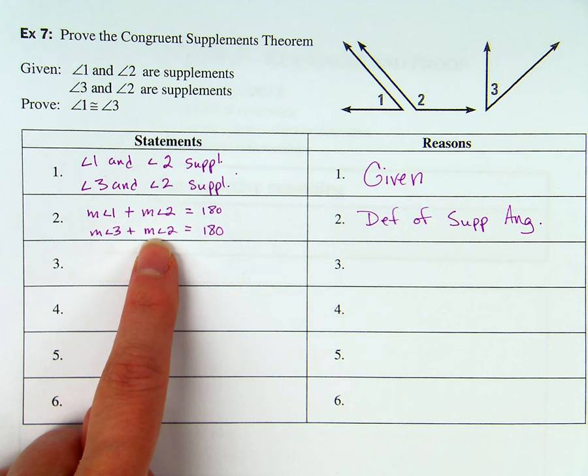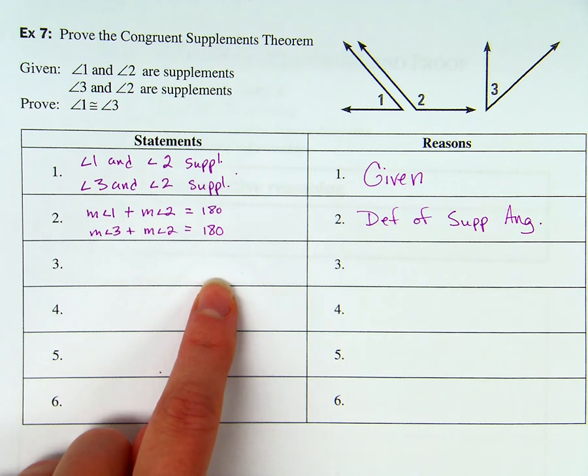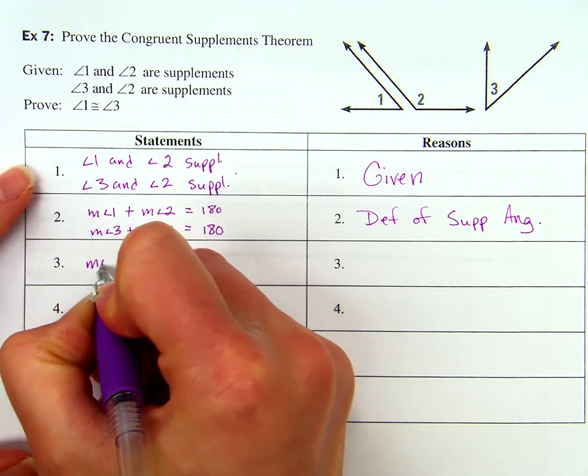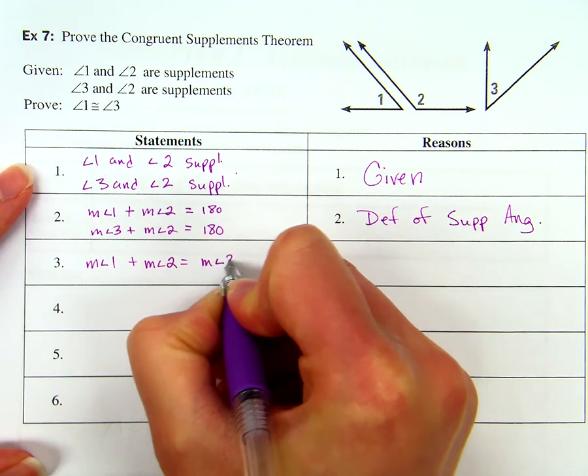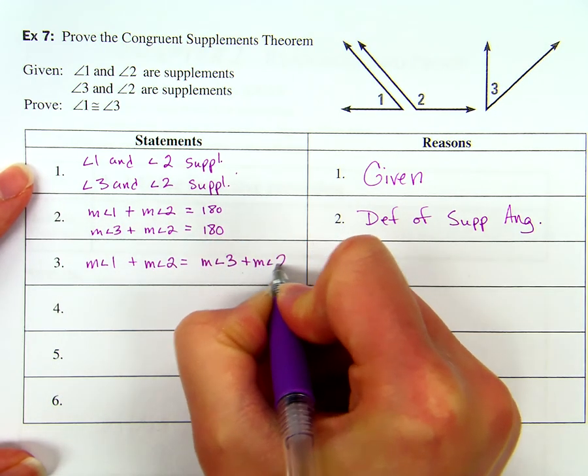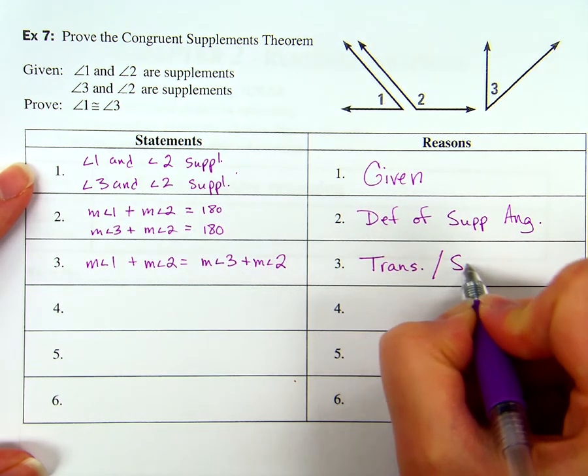We've got two sets of angles that are equal to 180. We had this in the last proof. So what do you think we should do next? Let's set them equal to each other, guys. Again, transitive or substitution would be appropriate here.